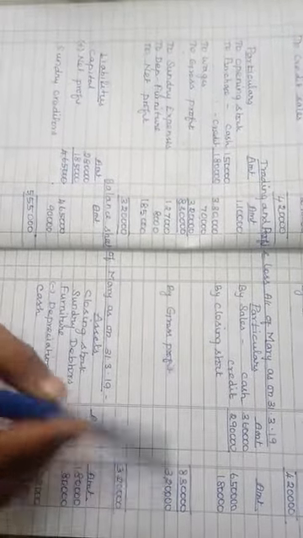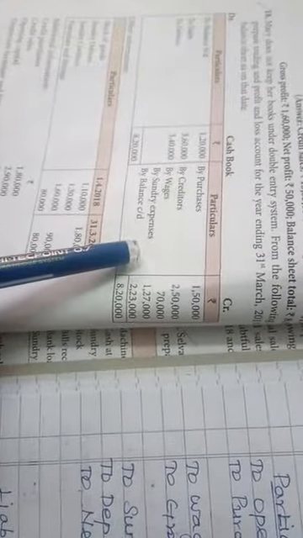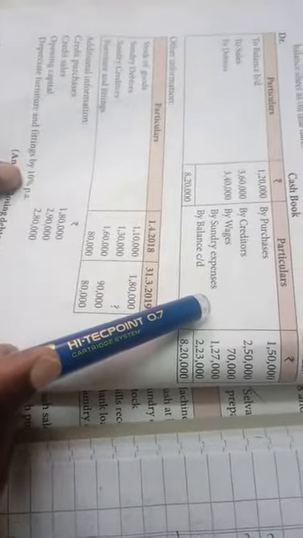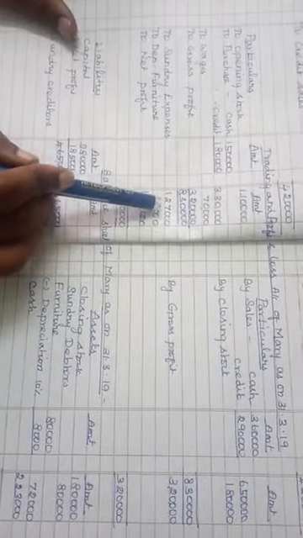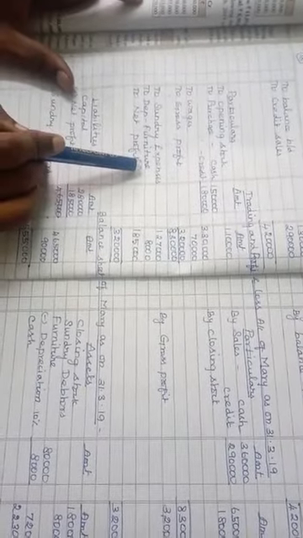Now gross profit is transferred to profit and loss account. Some of the expenses are to appear from the cash book. Which ones? Sundry expense and depreciation on furniture and fittings by 10%. These two items appear on the debit side of the profit and loss account. Sundry expenses 1,27,000. Depreciation on furniture 10% on 80,000.